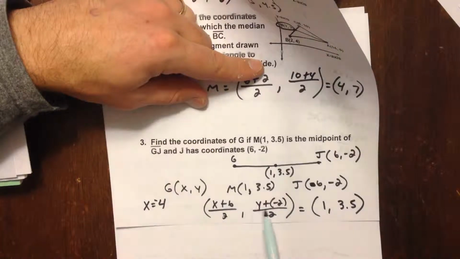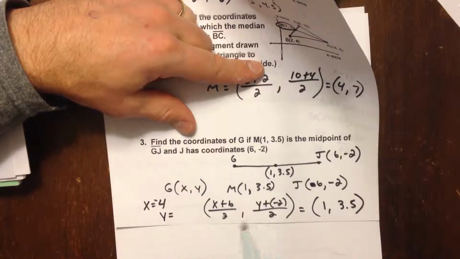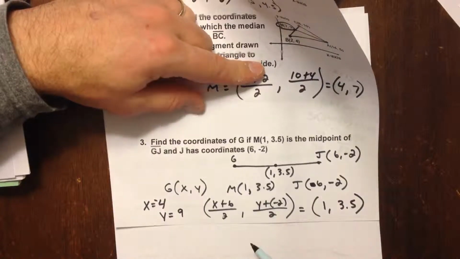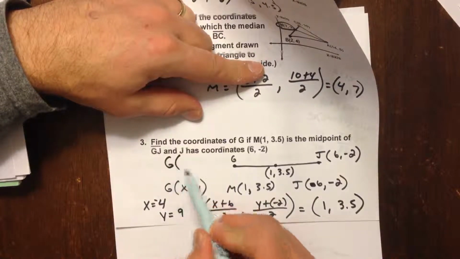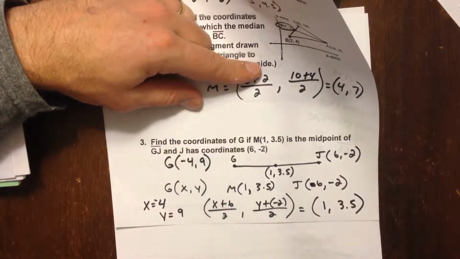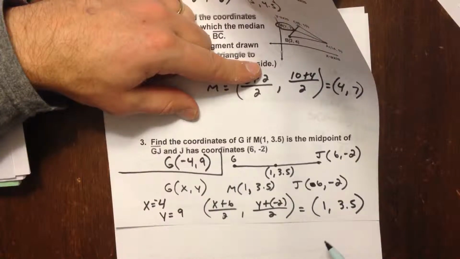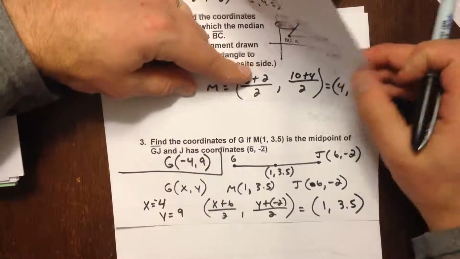So how would I get this top to be 7? 9 plus negative 2 gives me 7. So y must be 9. So the coordinates of G are negative 4, 9. My work is kind of bunched there, so hopefully you were able to follow that.